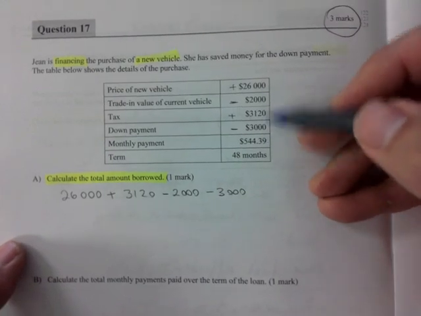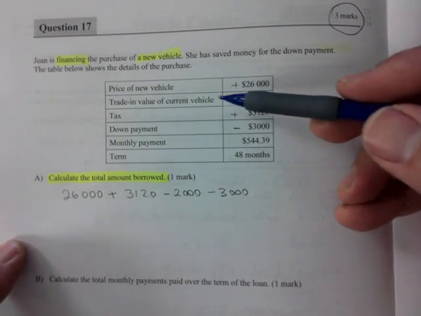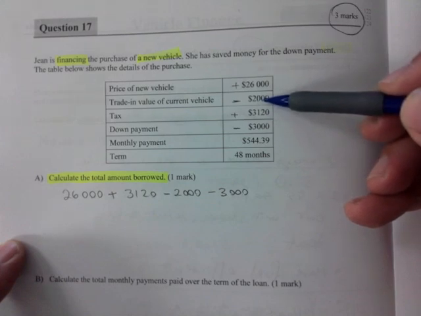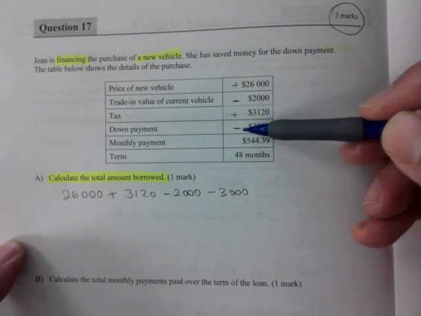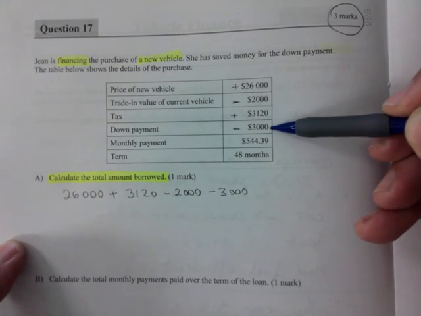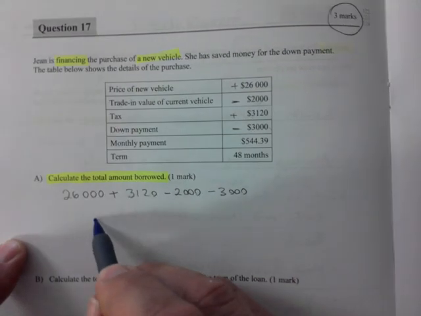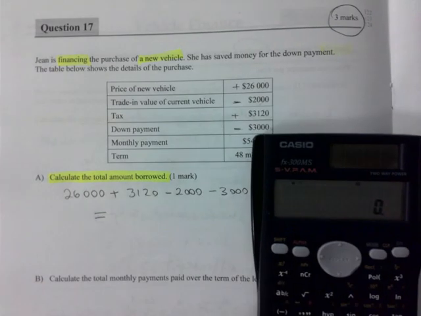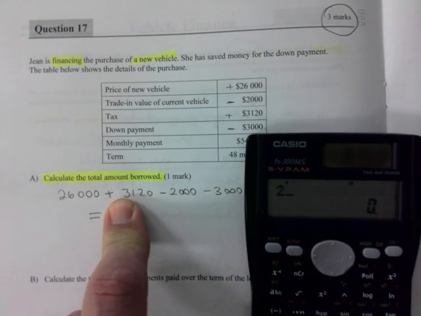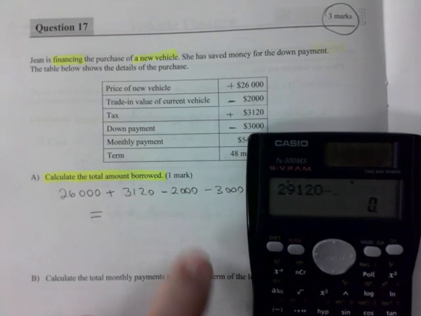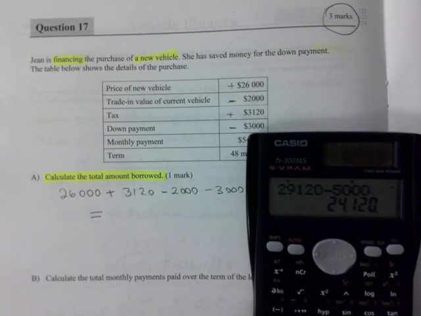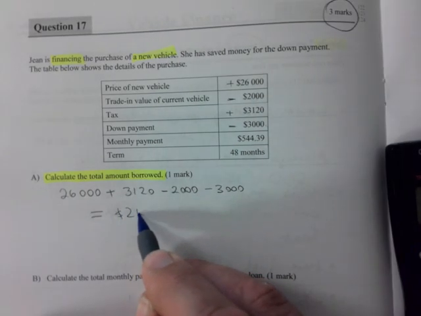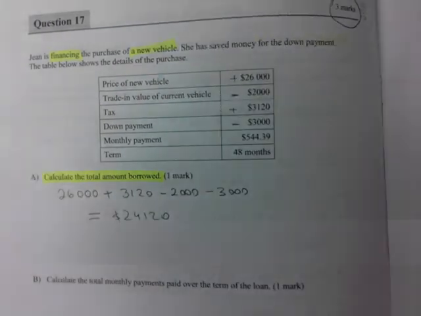Right, so it's basically just a bunch of adding and subtracting. You should know that the trade-in is taken off from the amount you need to borrow. Obviously, you have to pay the taxes, but then when you have that down payment, you bring down the amount you're going to need to borrow. Okay, what is that? This is 29,120 minus 5,000 basically. So it's 24,120. That's all you had to do there.